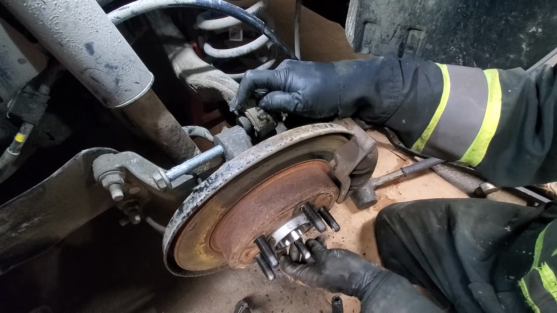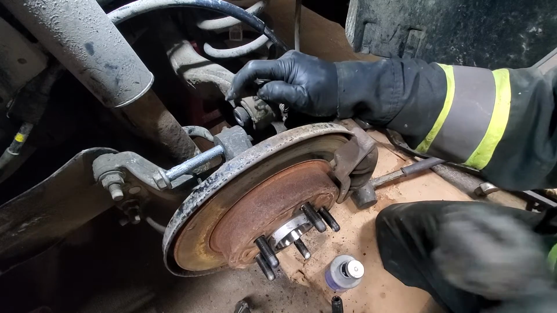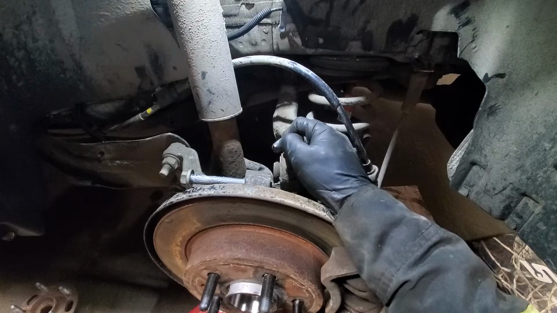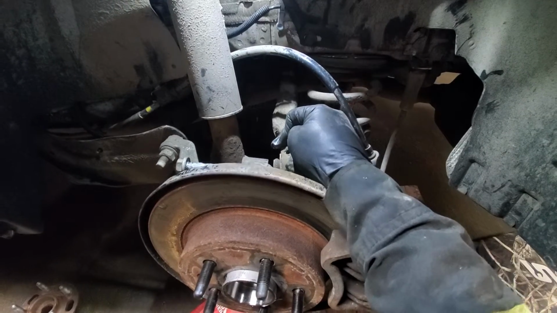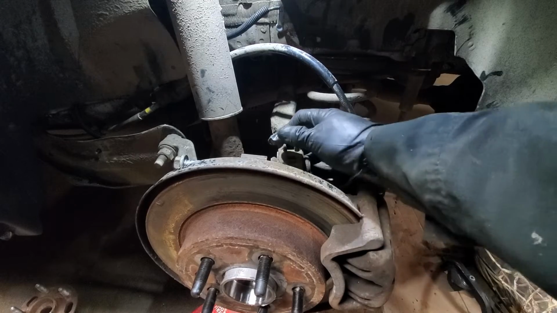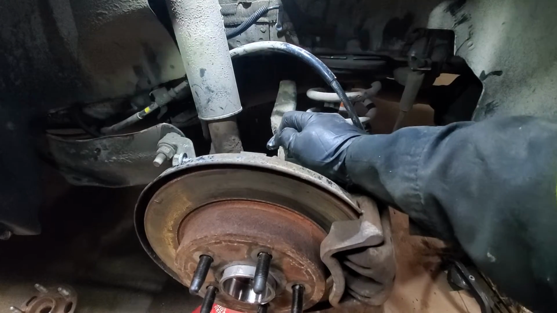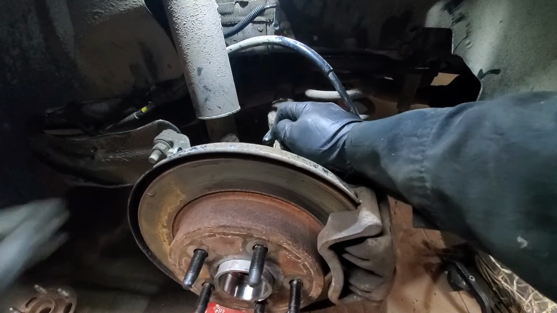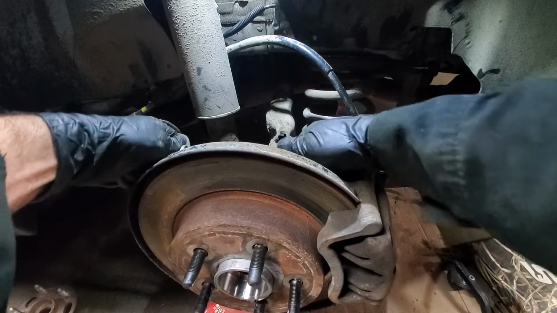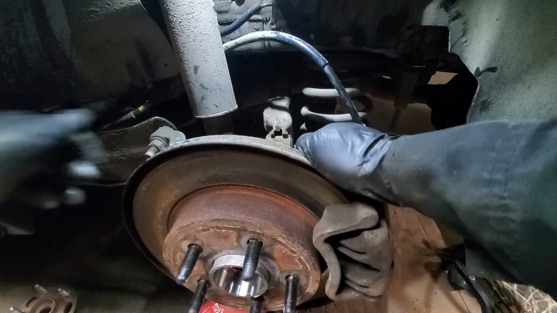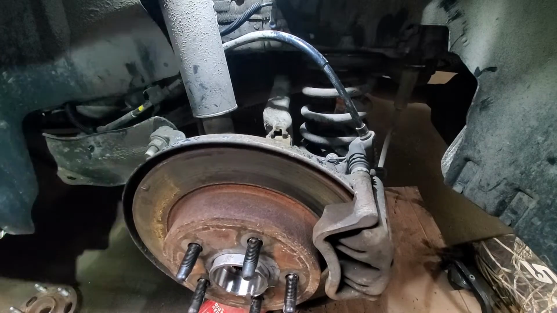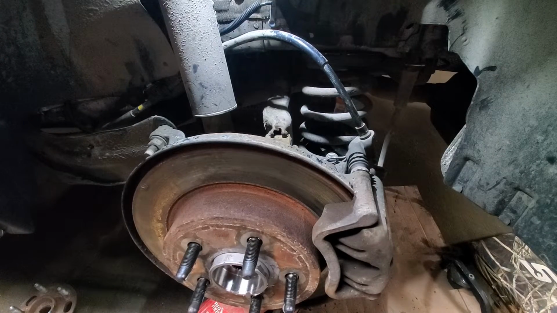So we'll need to use a jack to push this a bit up. Alright, so let's jack it up so it starts lining up. Perfect. We're getting quite close. Just use a hammer.